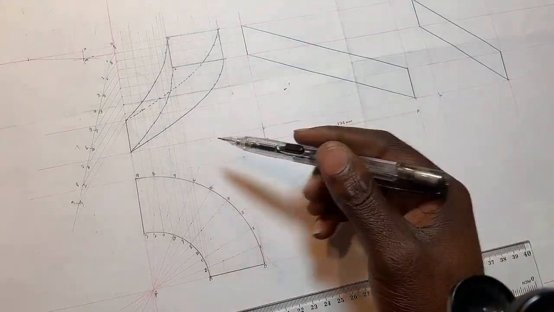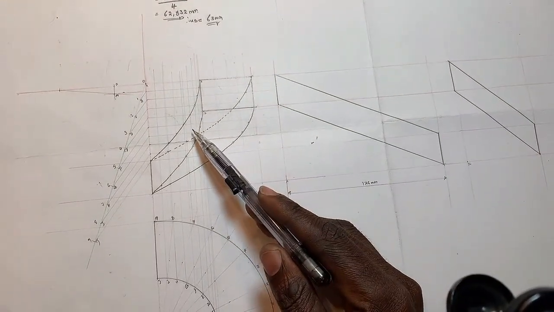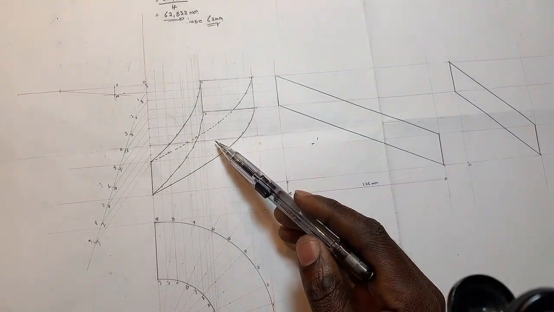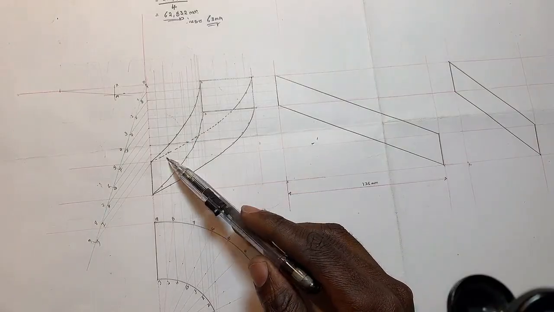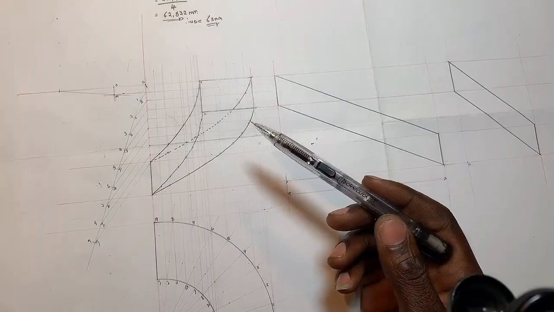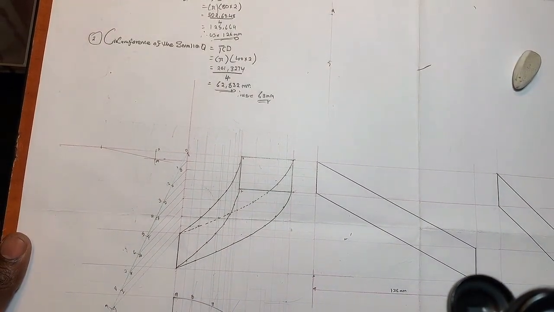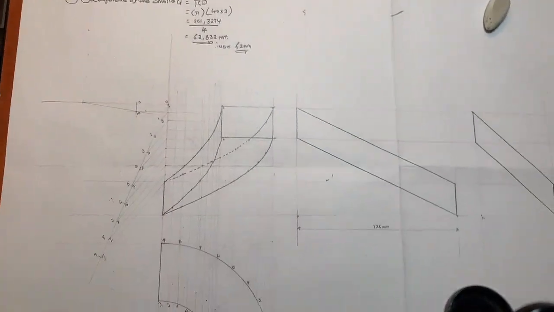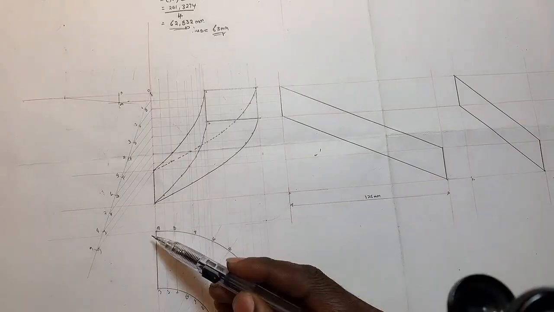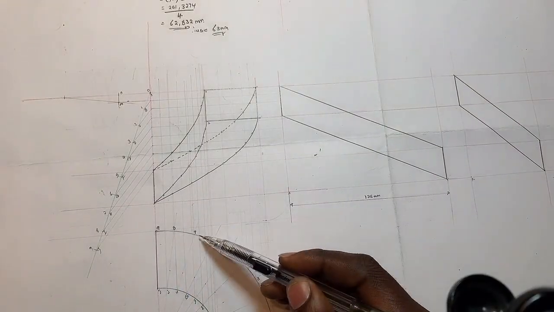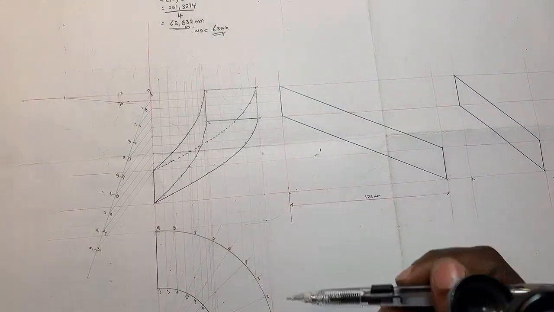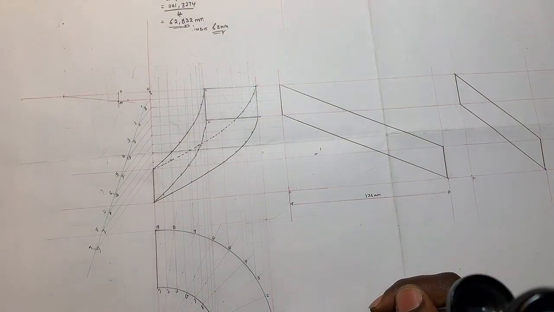So we are using the triangulation method when we are developing the spiral plate, because it's normally going to be A, B, C. You understand? So it's one and the same thing. So now, as I've said, 9 to 8, 8 to 7, 7 to 6 up until 0, they are the same, they are equal.